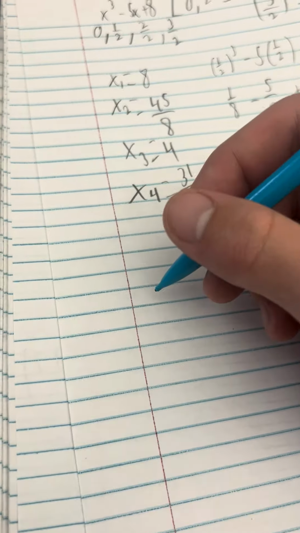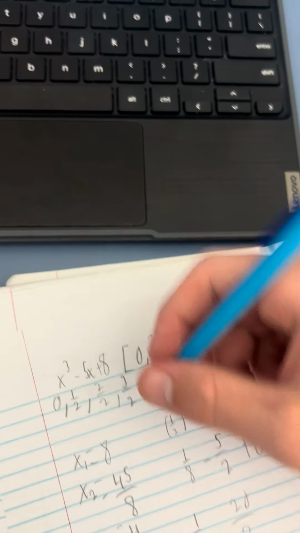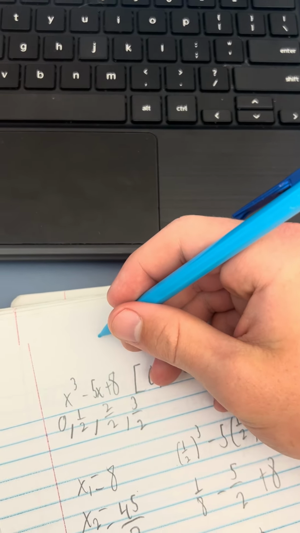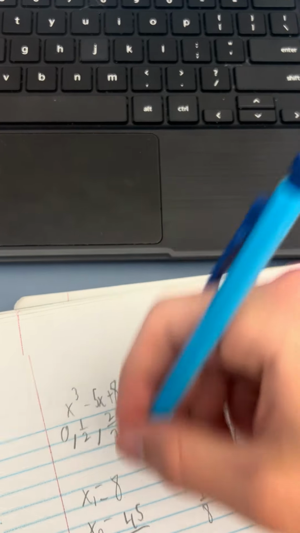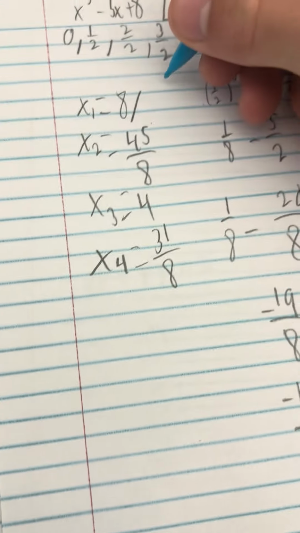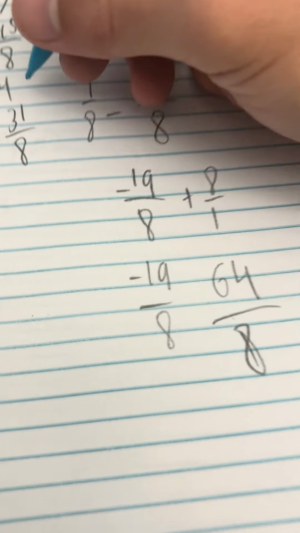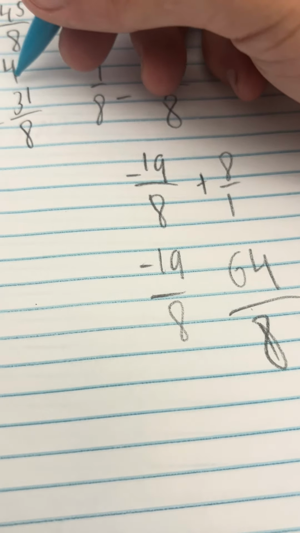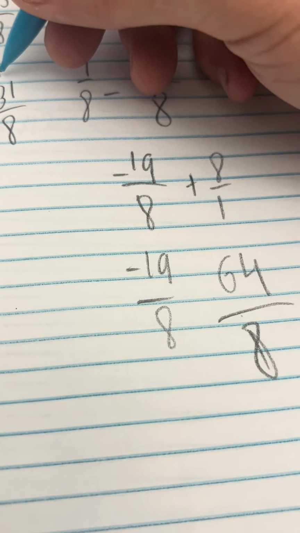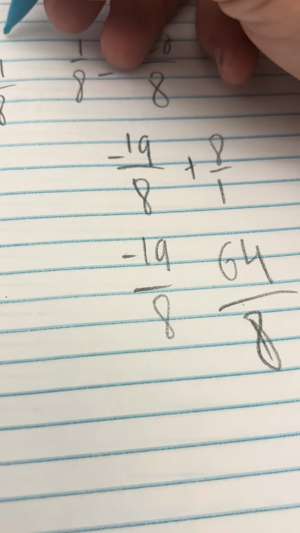And then multiply it by half. So let's add them all together first. Let's change everything to over 8. So f of 1 is 8 over 1, which would be 64 over 8. And then this one would be 4 over 1, which you multiply by 8. So 4 times 8 would be 32, so 32 over 8. Now, they're all positive, so let's just add them up.